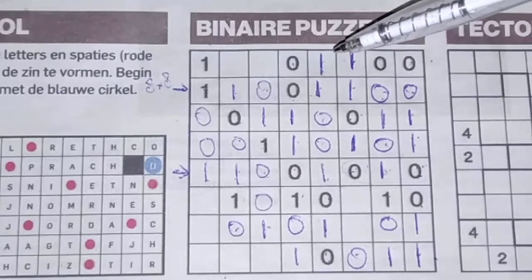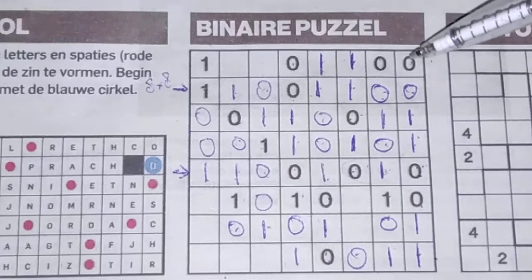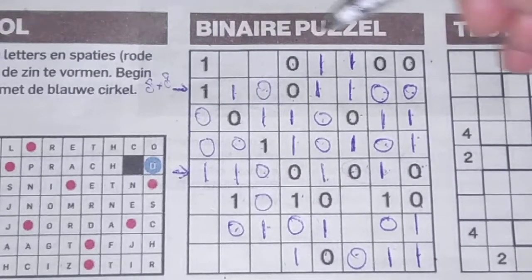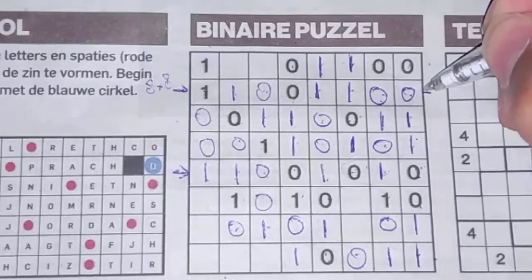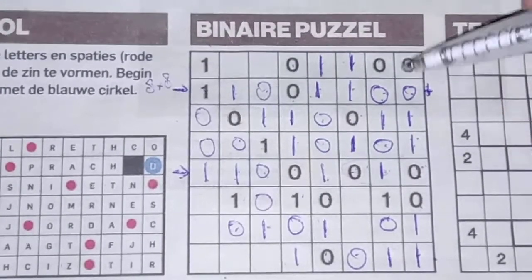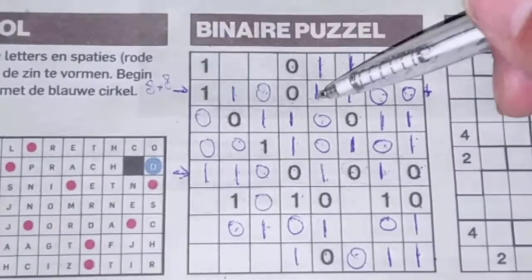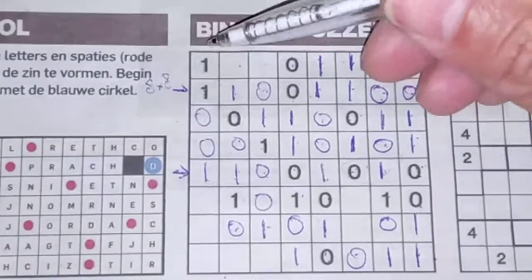I need to compare again, I think. This second row and the first row are almost the same. 0 0 0 0 1 1 1 1 0 0 empty box 1 1.